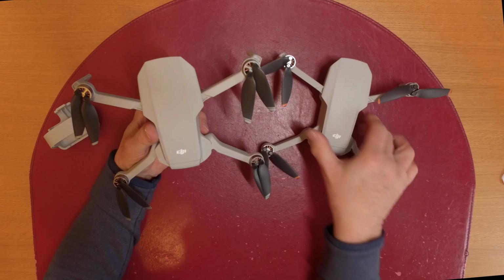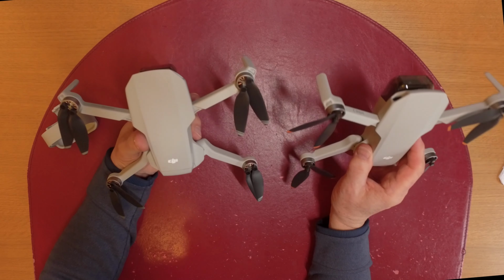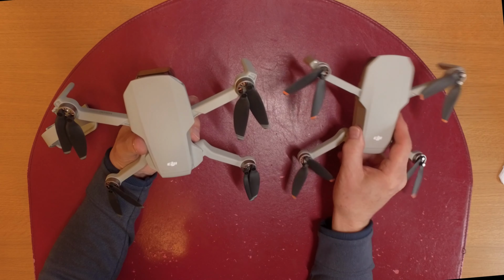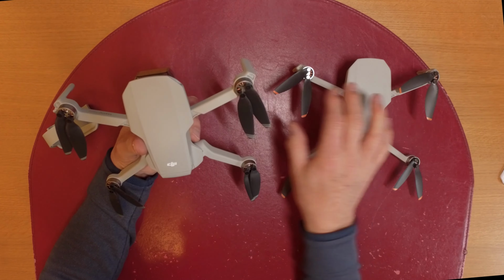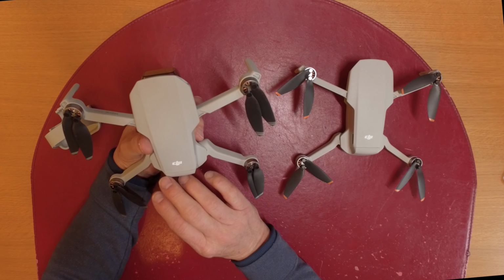The props on the Mini 2 are different to the Mavic Mini, and they're not compatible with each other. So you can't put these props on this drone and you can't put these props on this drone. They're not compatible with either.